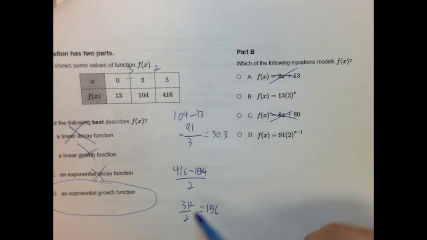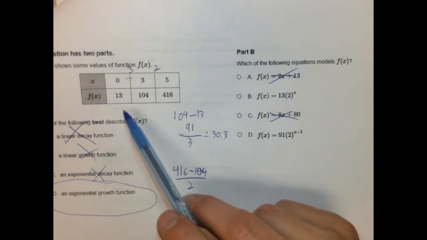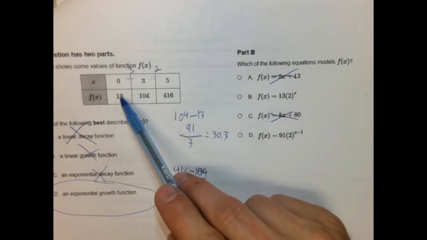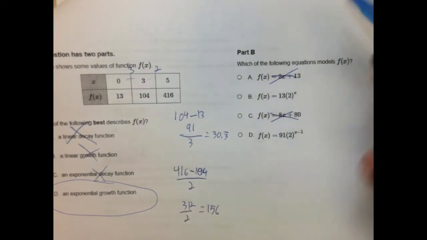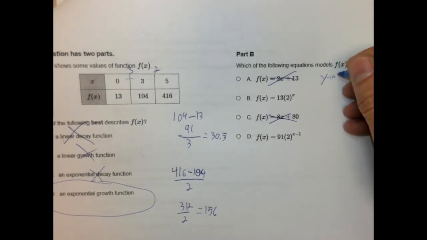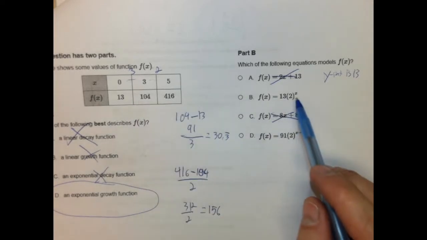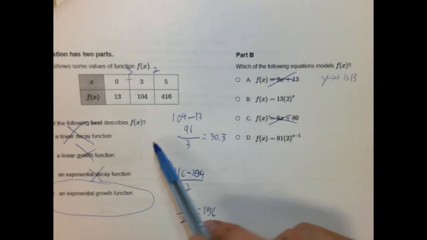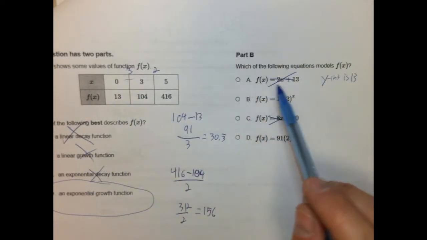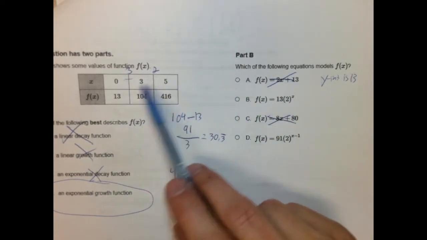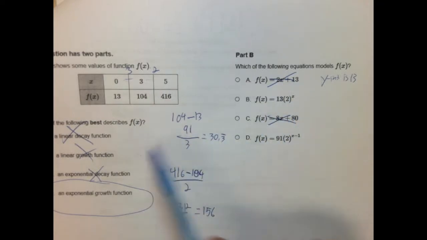What I would recommend is to say, I know the y-intercept is 13. So when the x value is 0, it's crossing the y-axis at 13. So if the y-intercept is 13, I should be able to plug in 0 for x over here and get 13. That's another thing you could do too. Now the problem with that is if you plug in 0 here, you're going to get 13, but if you plug in these other values, you're going to knock these out. That's another way you could do this.